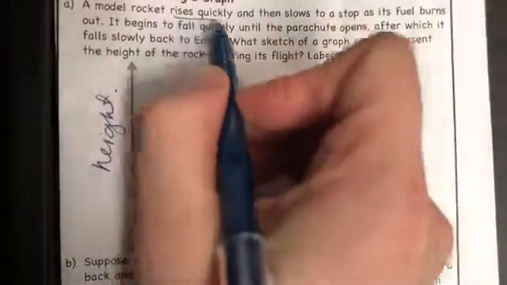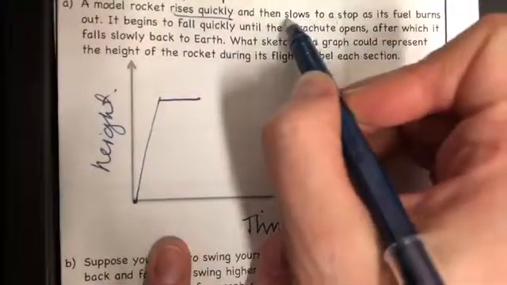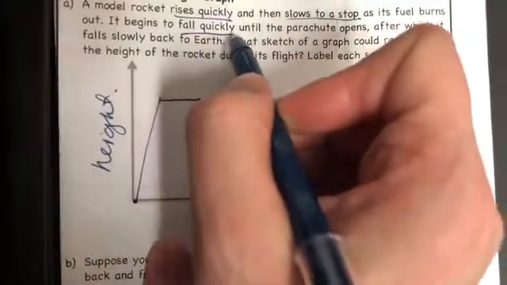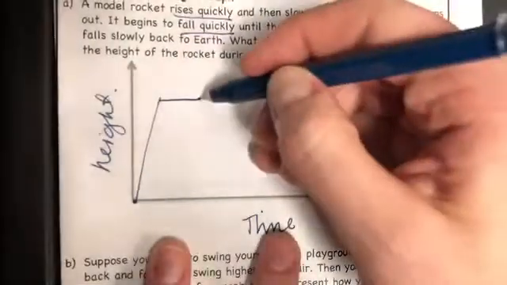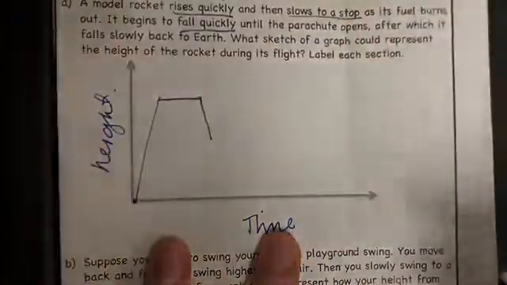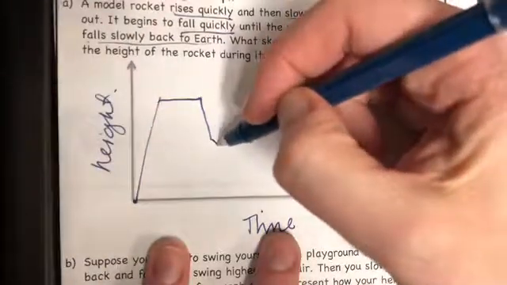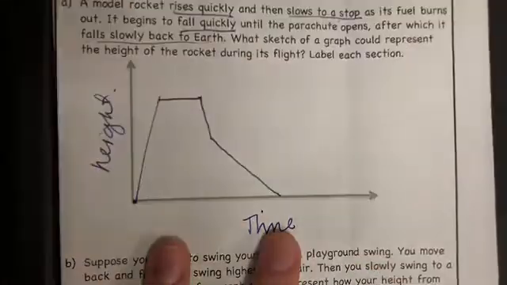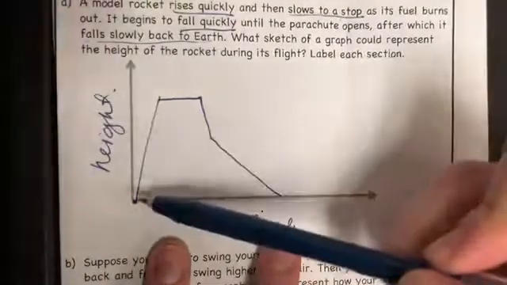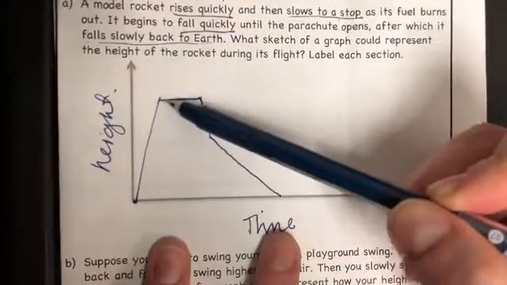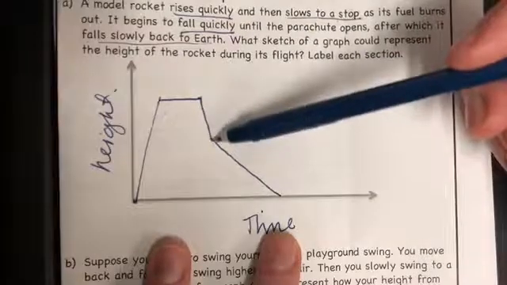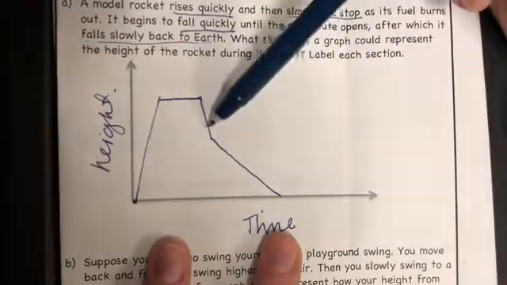So I'm gonna underline some of these. Slows to a stop, fall quickly until the parachute opens. So I have a really sharp fall, after which it falls slowly back to Earth, so it's not quite as sharp. So this is representing my rise quickly, slowing to a stop, fall quickly, and then fall slowly.